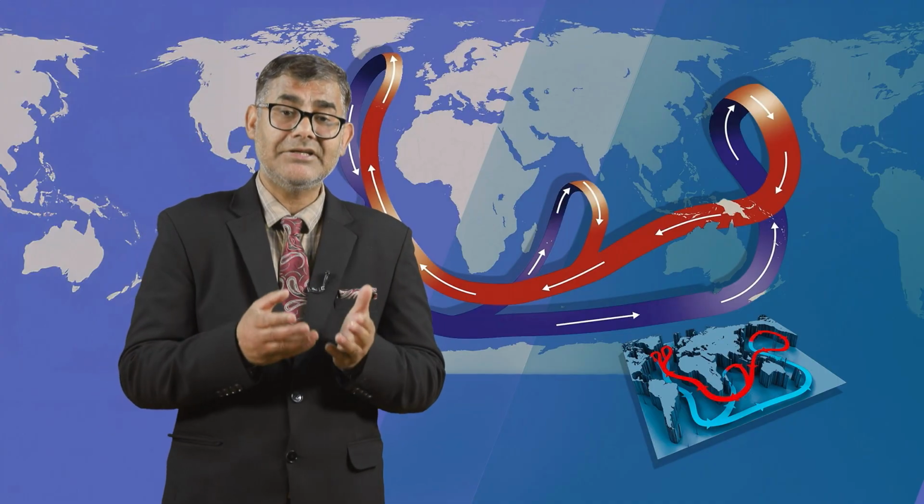These tools have greatly improved our ability to monitor thermohaline circulation, but predicting how it will change in the future is still difficult. Climate models often lack the fine detail needed to capture the full dynamics of thermohaline circulation, and there is uncertainty about how much fresh water will enter the oceans from melting ice sheets and glaciers.